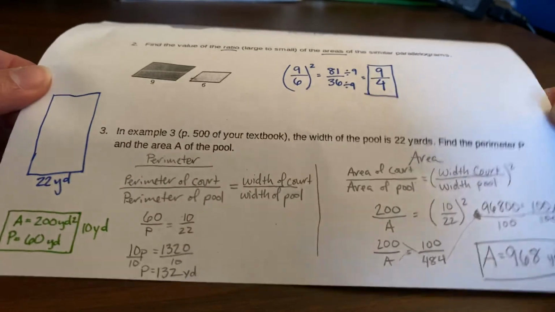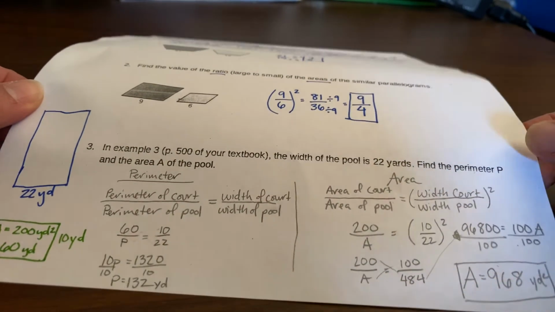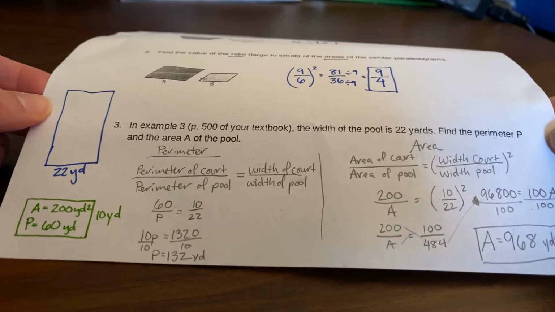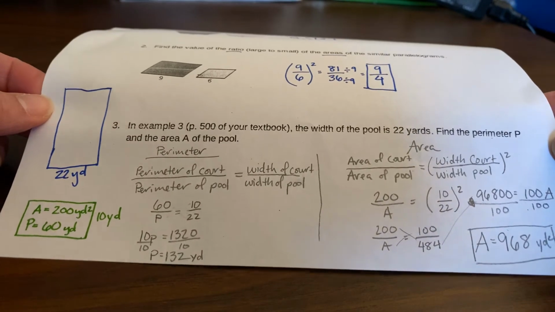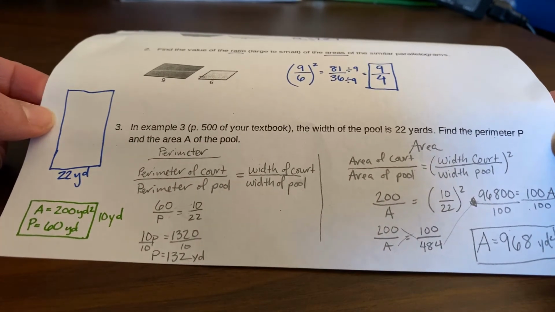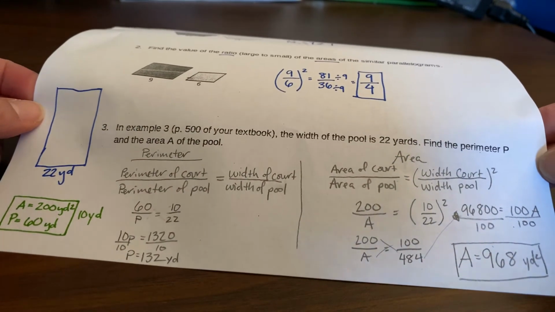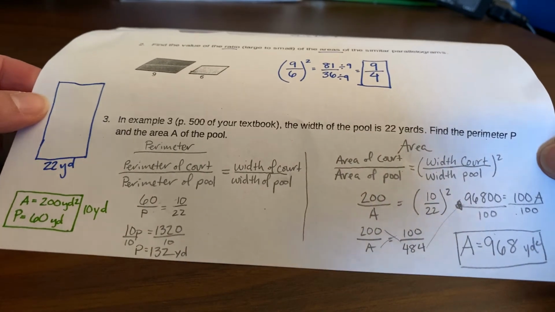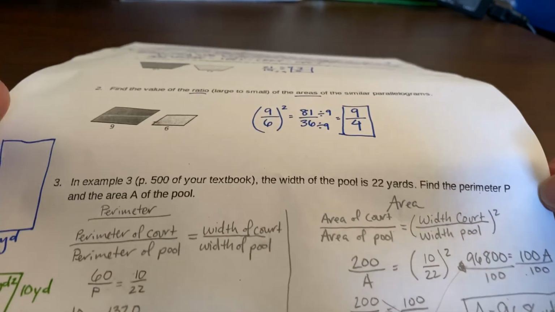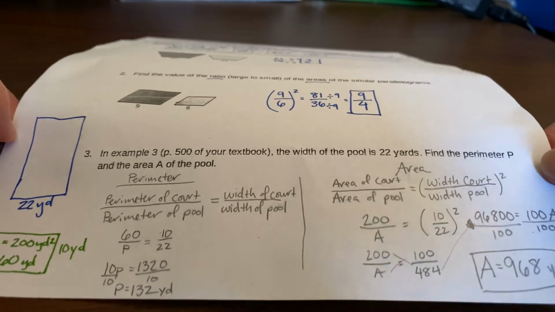Question 3 refers to an example in your textbook, and I have drawn the pictures from the textbook. They say the width of the pool is now 22 yards. Find the perimeter P and the area A of the pool.